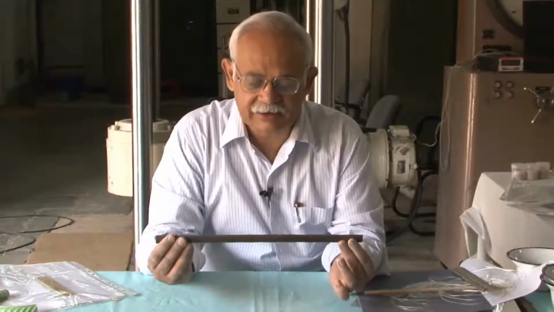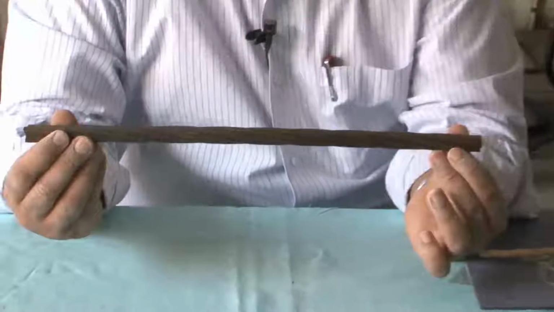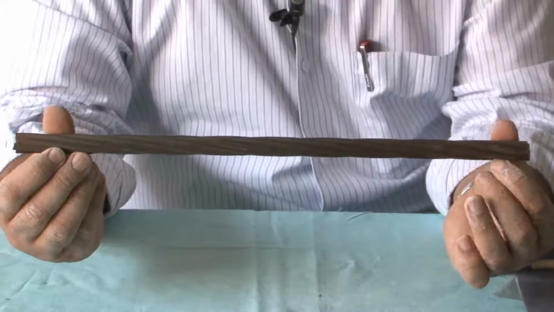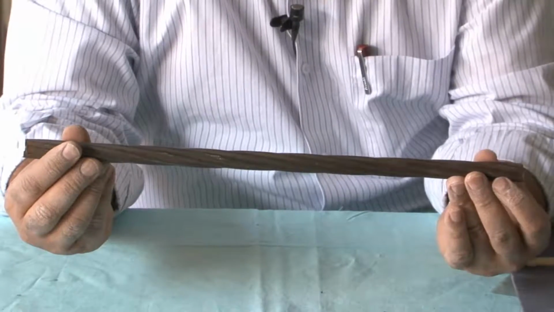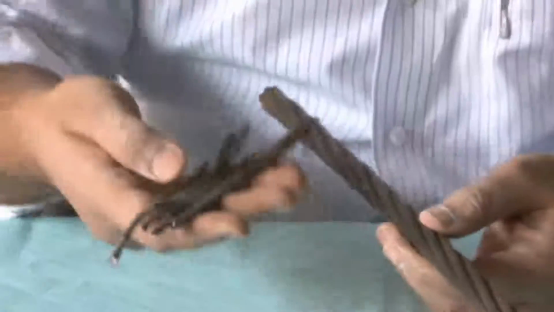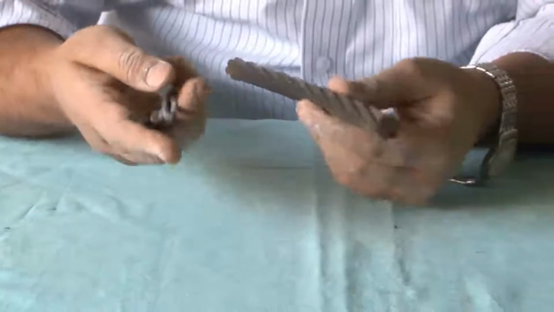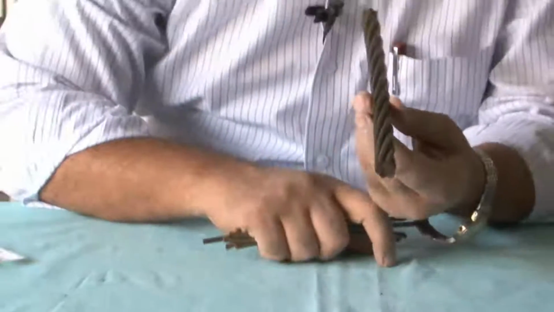This is another variety of steel being used in concrete construction and is a strand which we use in pre-stressed concrete construction. So, if you look at the cross section here, this has 7 individual strands like this, which are woven into a single strand.